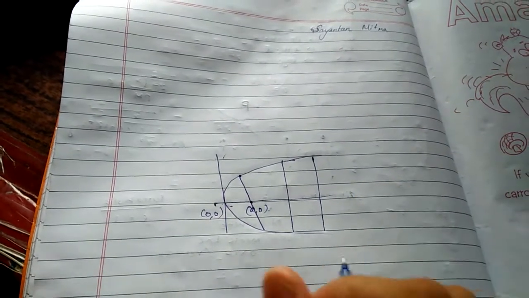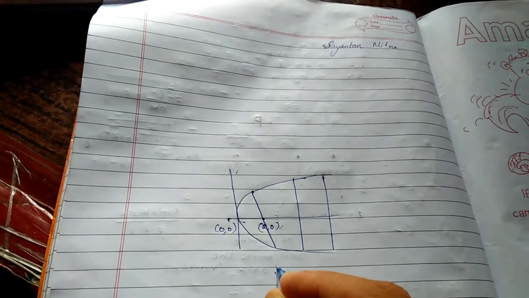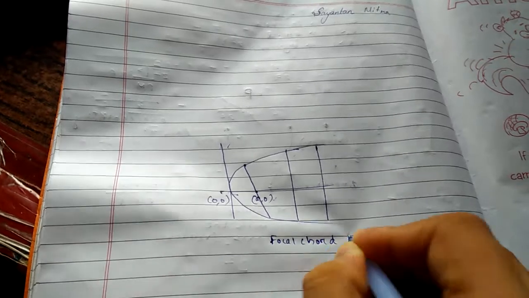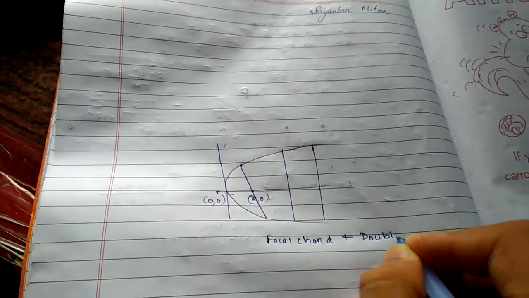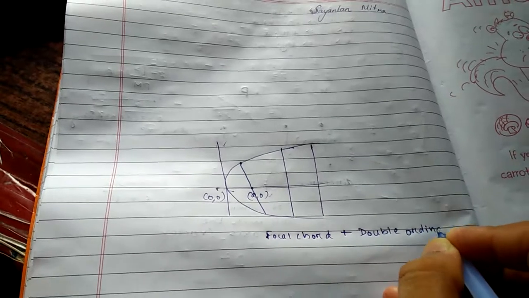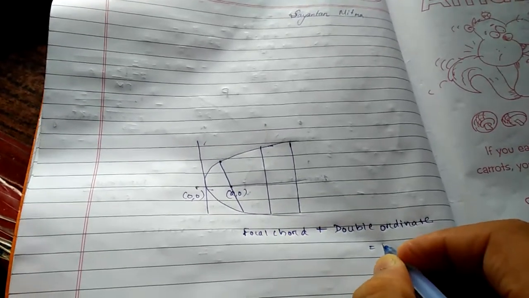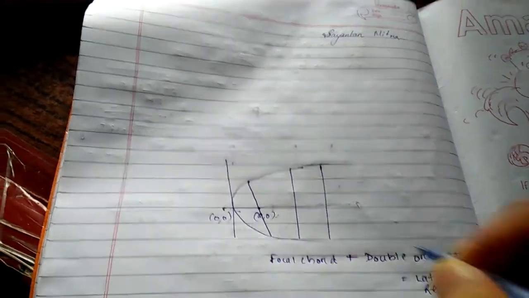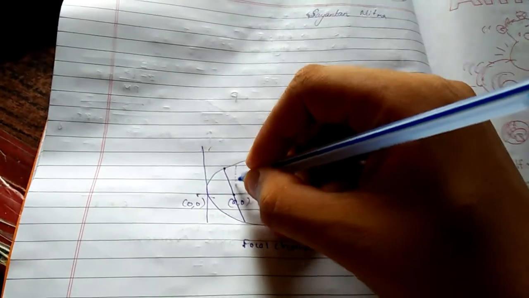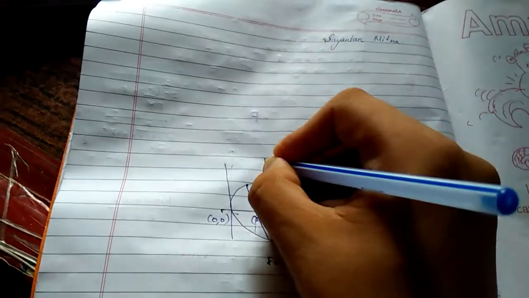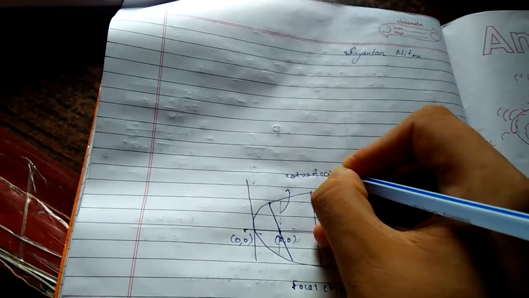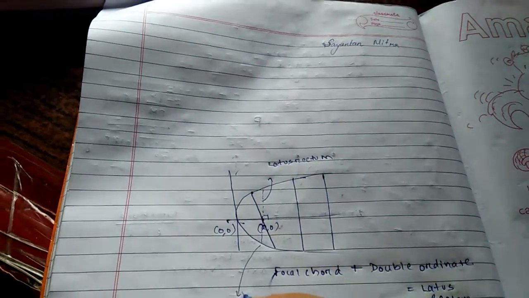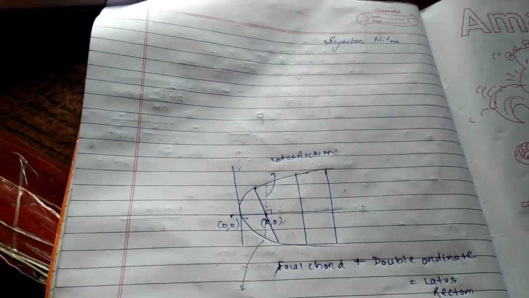Okay. Next, if a chord is a focal chord as well as a double ordinate, we say that it's a what? Latus rectum. So this we get as the latus rectum. All right, this is perpendicular and passes through a comma 0, so its equation would be x equal to a.